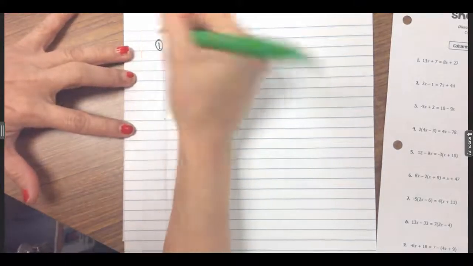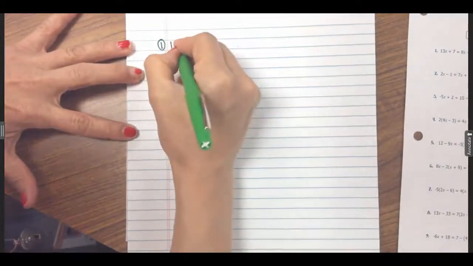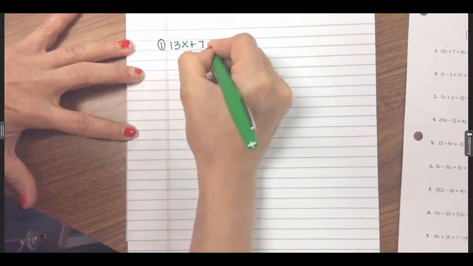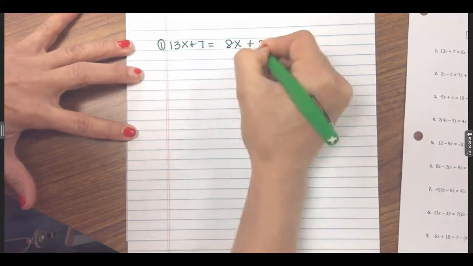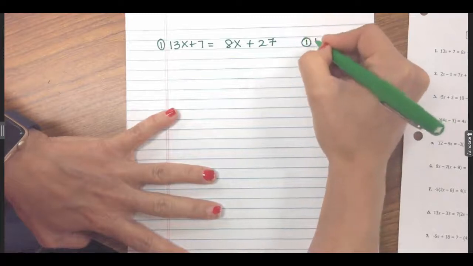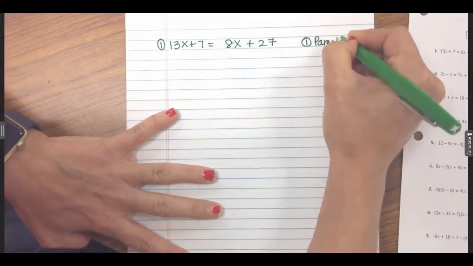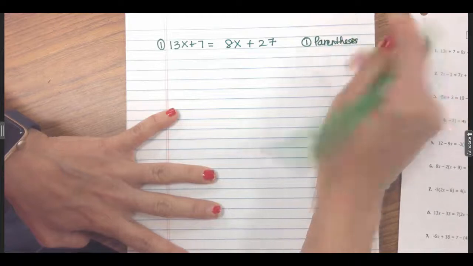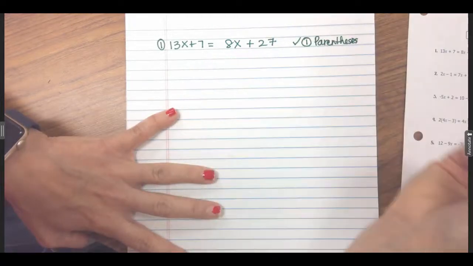So you need to write number 1 and copy the problem. You need to have your name, date, and period up here. So it's 3x plus 7 equals 8x plus 27. So remember, the first thing you need to worry about are parentheses, and you need to be writing this down. There's no parentheses here, so I don't even have to worry about that.